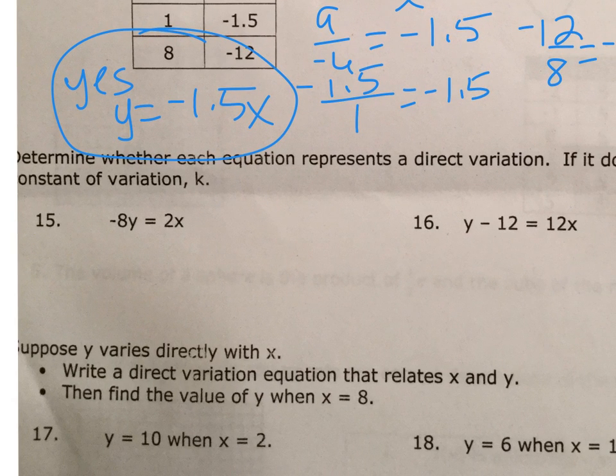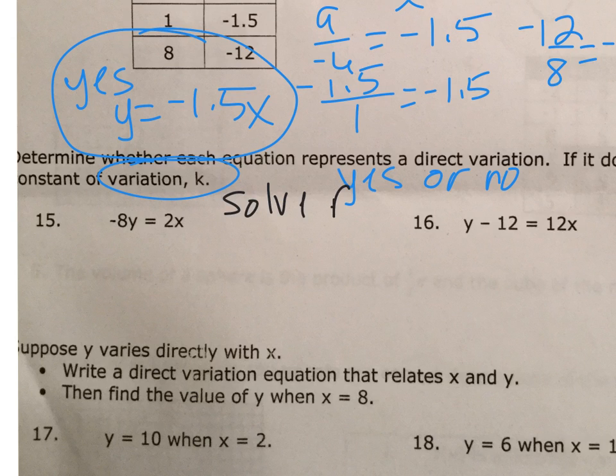Okay, and then 15 and 16 says, determine whether each represents a direct variation. So again, I need to say yes or no. If it does, I have to find k. Before I can do that, you have to solve for y. Before you can decide, solve for y. Now, some of you decide because you know, well, I know it's not because there's a constant added. That's great, but if you don't solve for y first, you're going to get the wrong k.